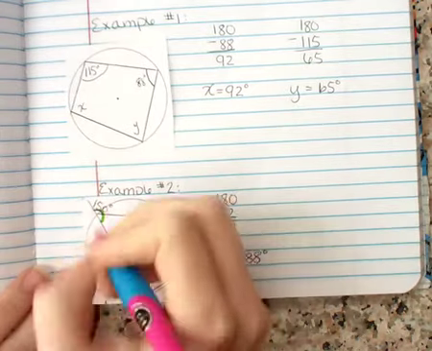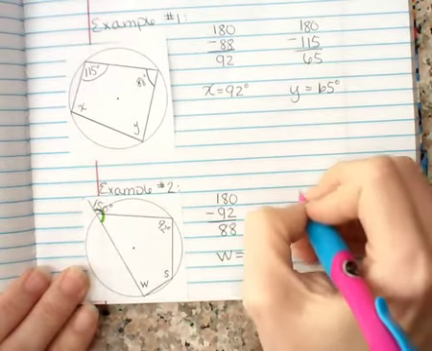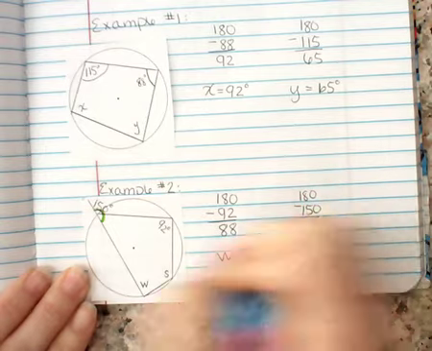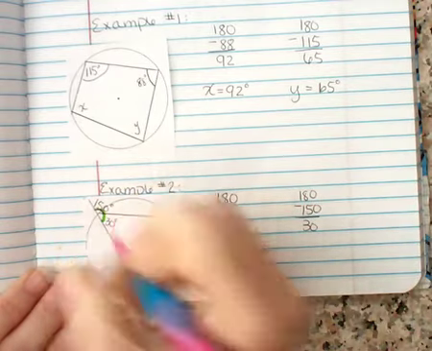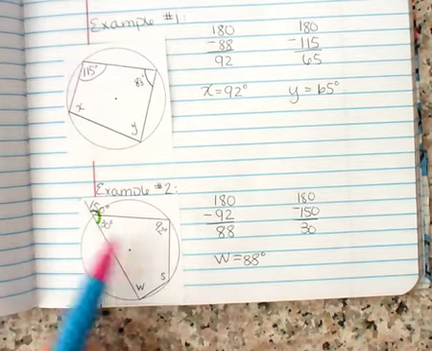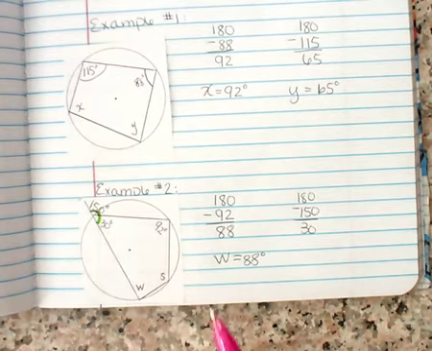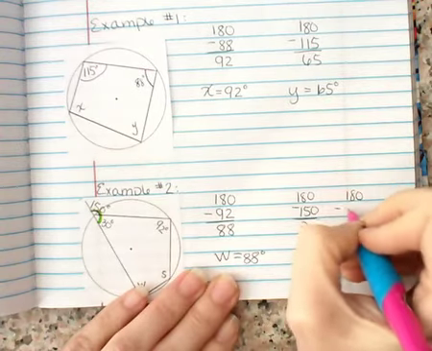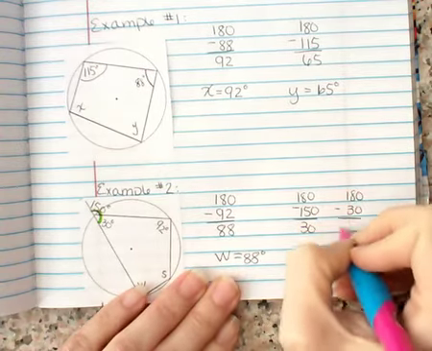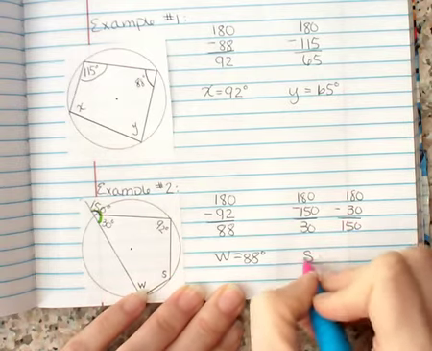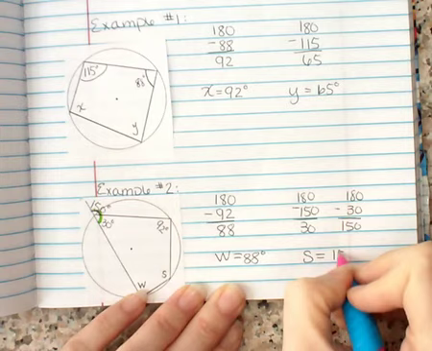So 180 minus 150 will give us 30 degrees for this angle. But again, we would have to subtract 180 minus 30 to get S. We already know what that's going to equal because we just did that subtraction. 180 minus 30 has to equal that 150 that we started with. So angle S has to equal 150 degrees.